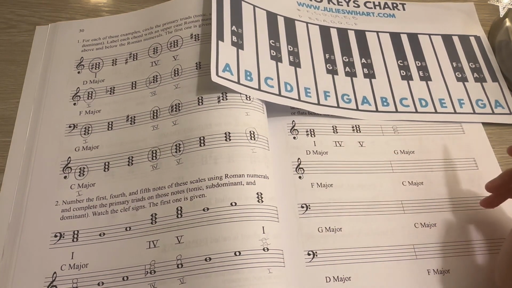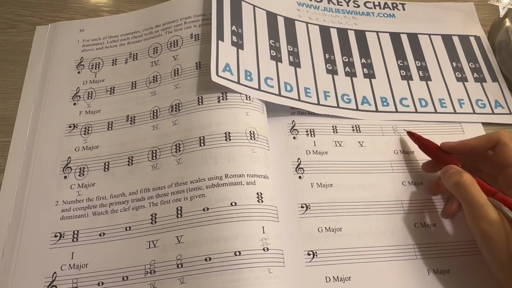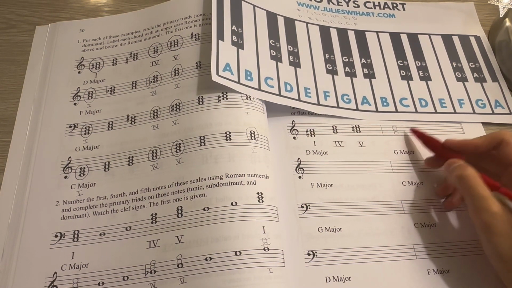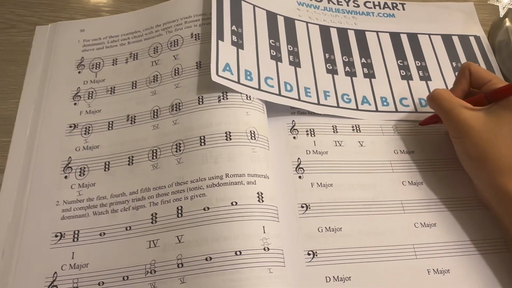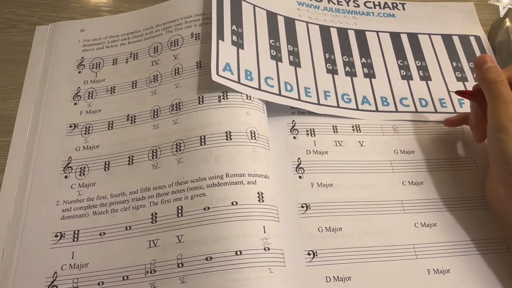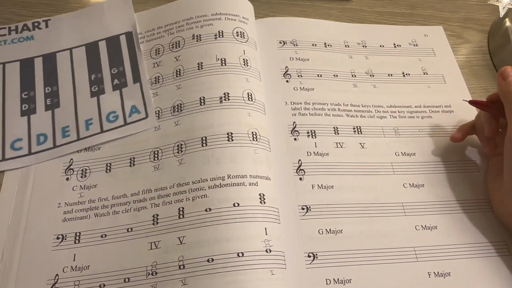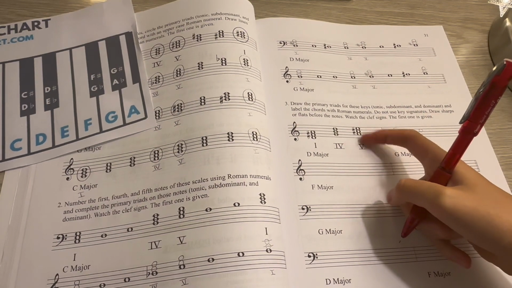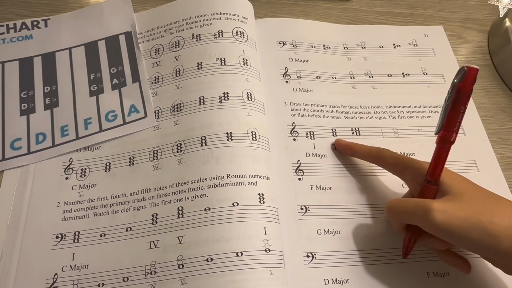That's the 4, right? Now let's do the same thing. From this note, 1, 2, 3, 4. So that's going to be on a C. And the next root note, the dominant root note, is just going to be 1 above that.